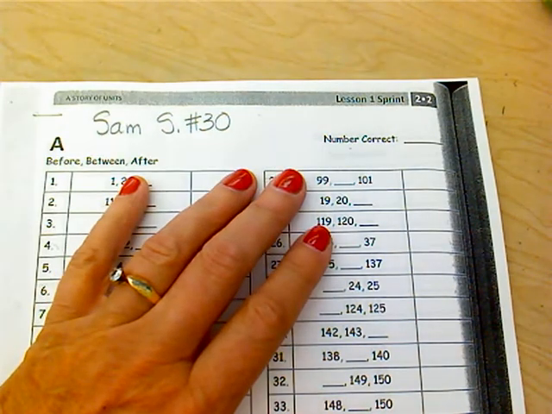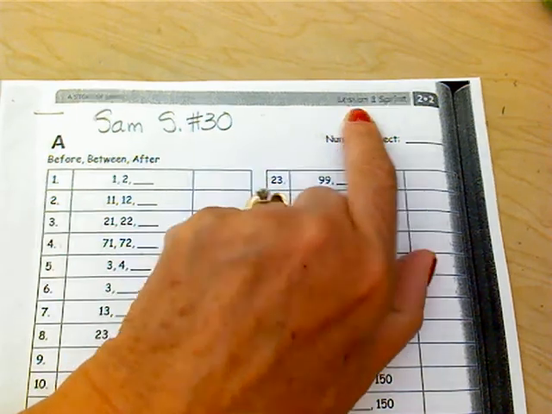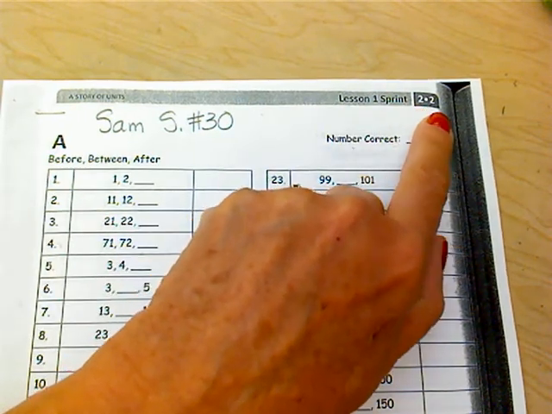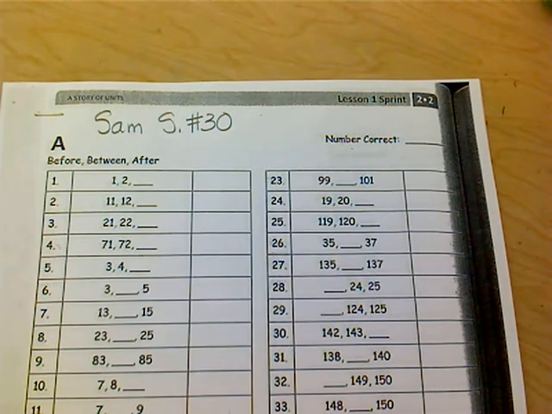Now you need to have your packet ready for the next module. We're going to be starting again on Lesson 1, but this is for second grade and Module 2. So make sure that you have that packet ready to go.